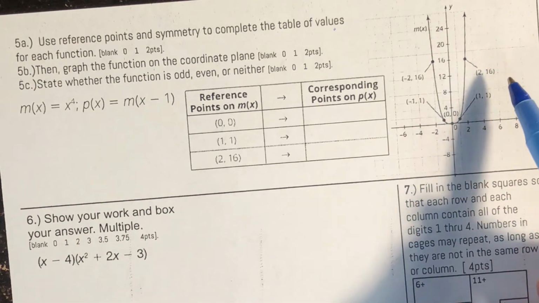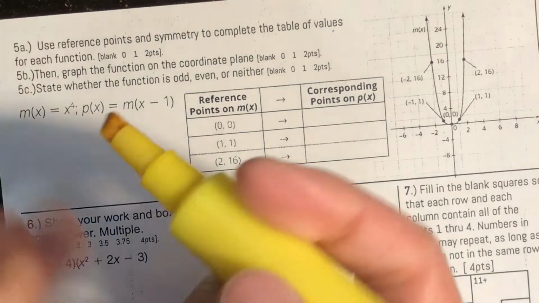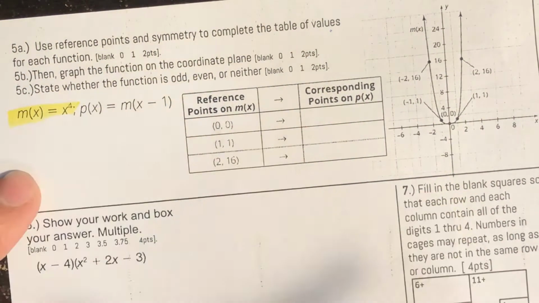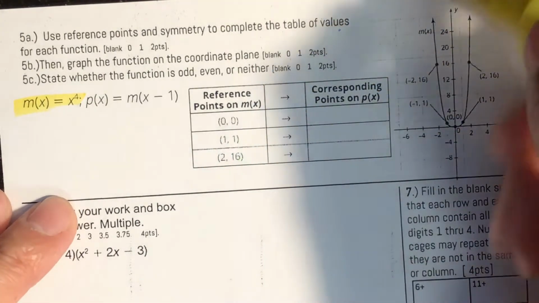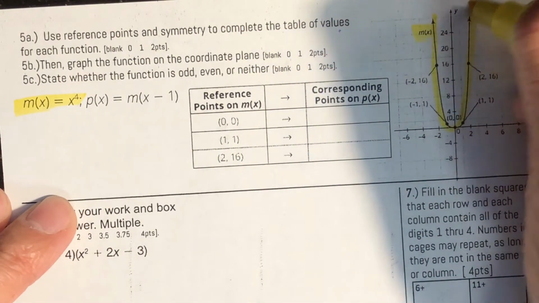Not quite sure what it is. There it is. Tells you. Now let's use our highlighter. m of x equals x to the 4th power, and there's my m. So it's telling me what it is.